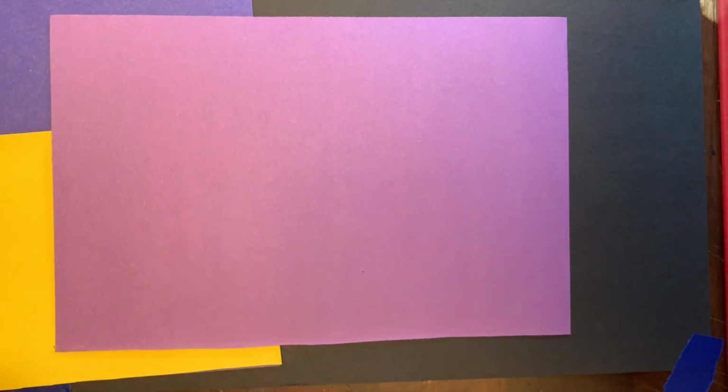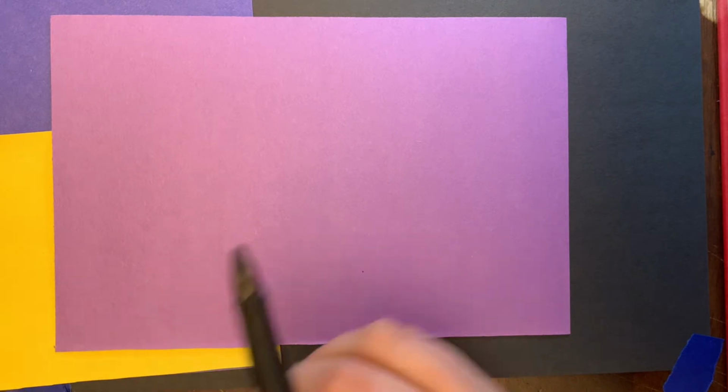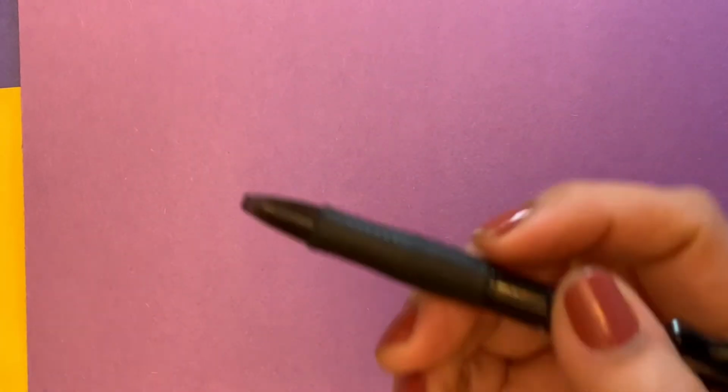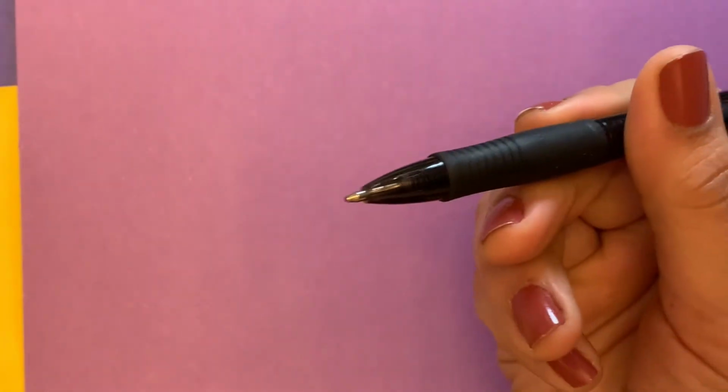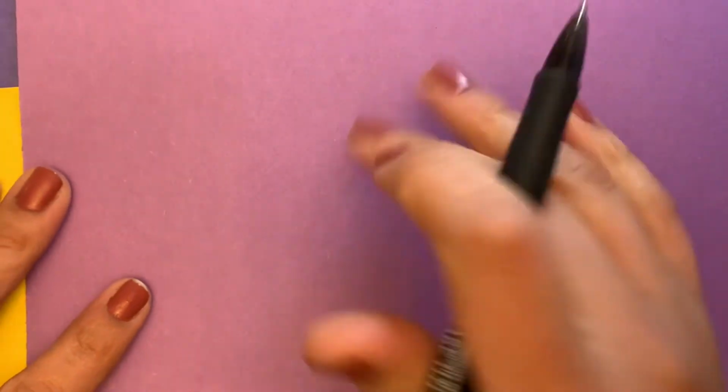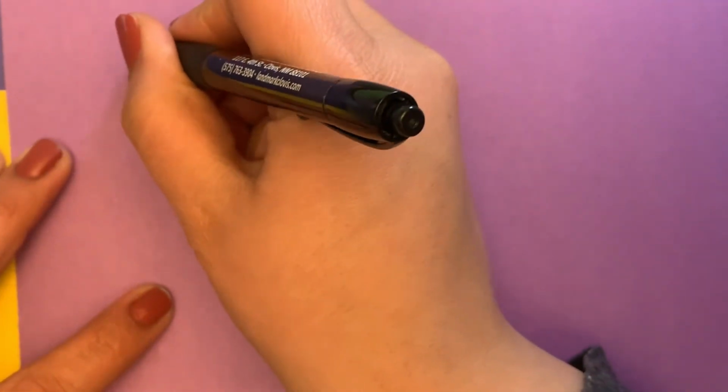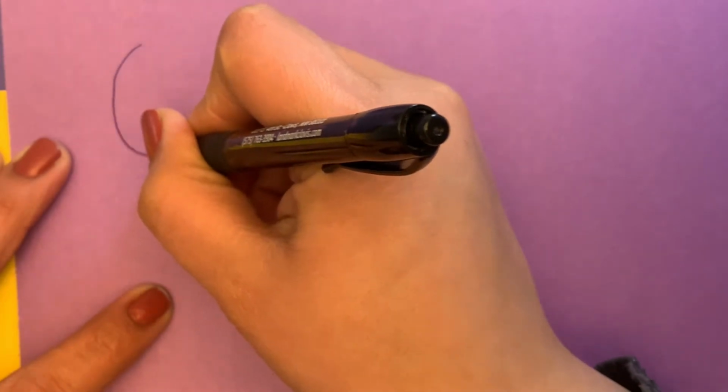Next, we're going to want to take our 3rd color. This is where we're going to be drawing all of our shapes. I'm going to zoom in a little here. The first shape that we're going to be drawing is our circle, and we're going to later turn that into our sphere. And remember, we're going to want these pretty big. We're not going to want these teeny tiny. So here I am drawing my circle.